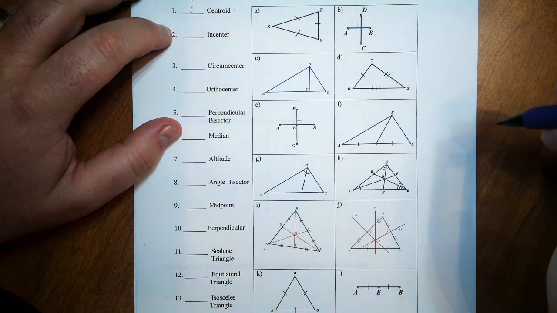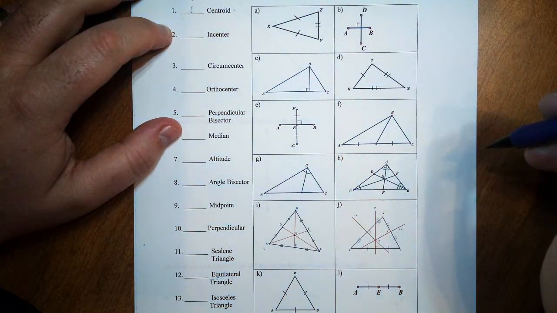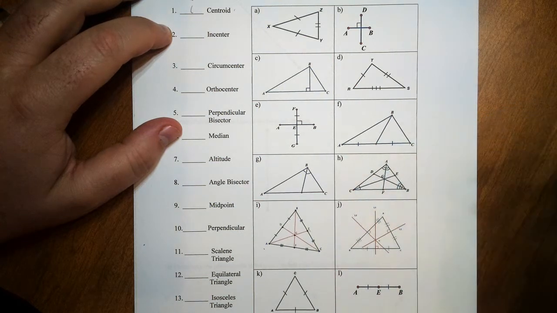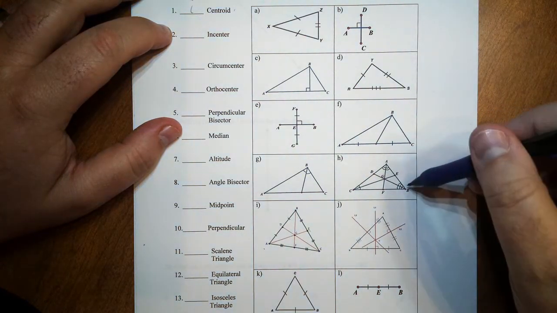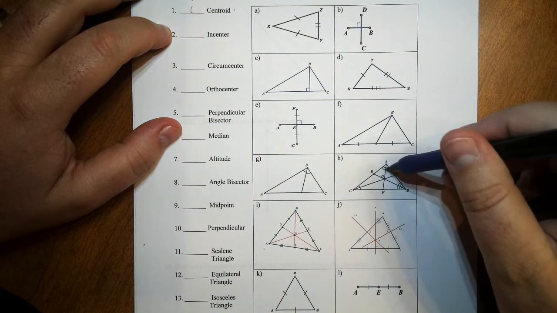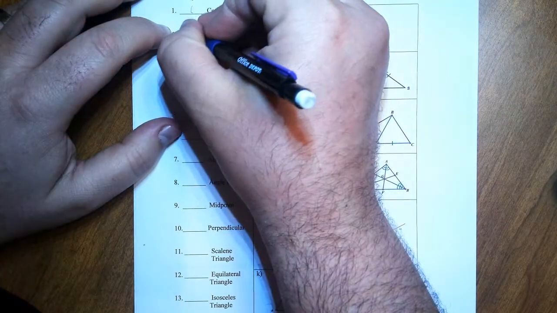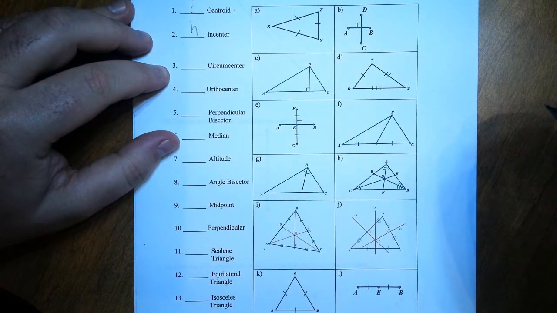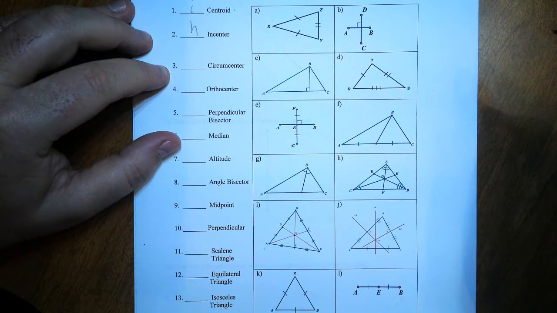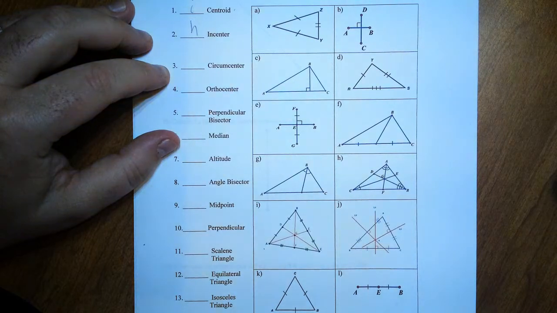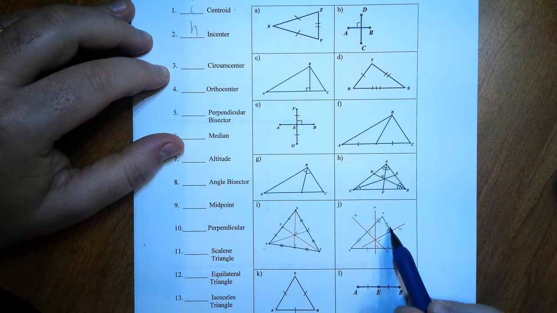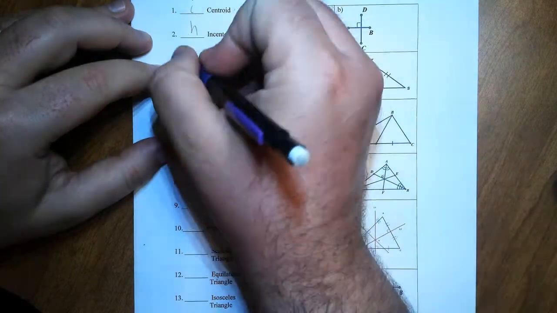Incenter is where the angle bisectors meet, okay? So remember the angle bisectors cut through and they form the incenter. And we can see that both sides of the angles here are equal, and that's why that one is the incenter. Circumcenter is where the perpendicular bisectors meet, okay? So what we're looking for is perpendicular lines, so they've got to have right angles, and they're cutting the sides in half. So that would be letter J.